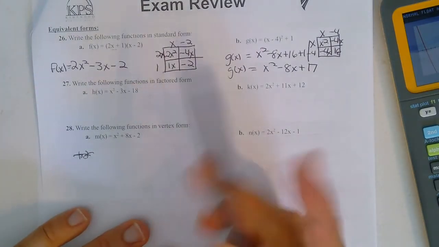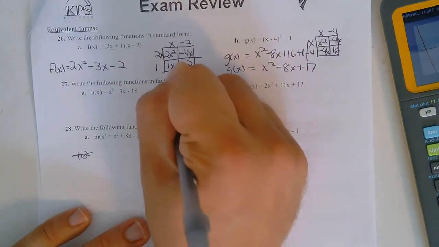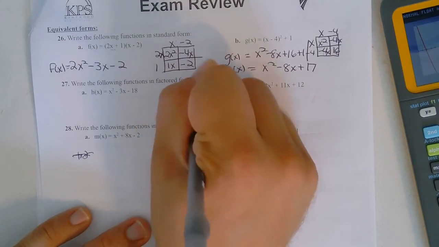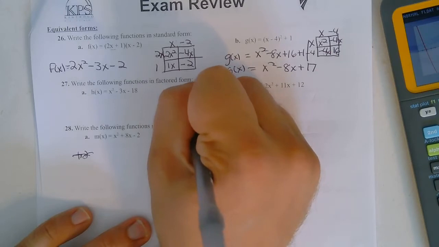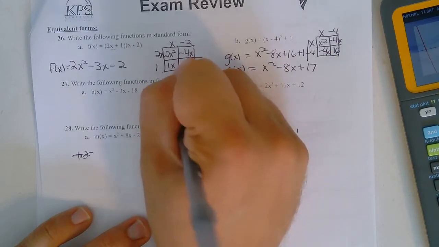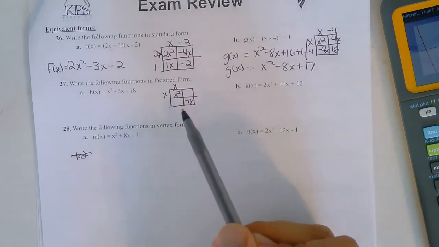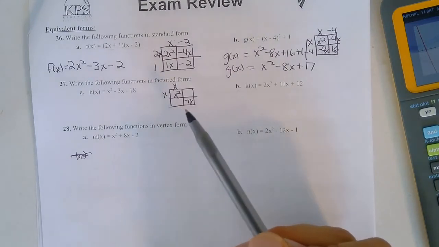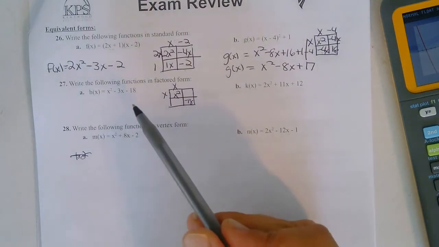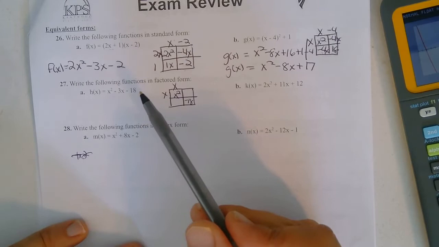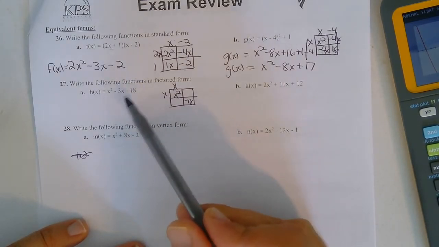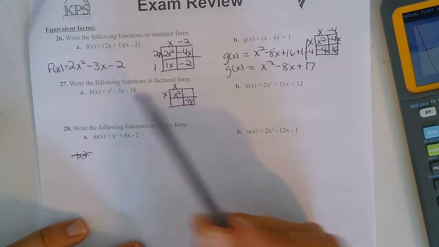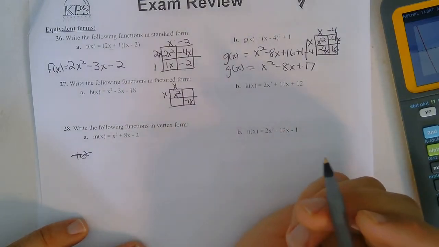Now here, we're going to factor these. So I'm going to use my area model. And this is x squared and minus 18. So we have x and x. And we need factors of -18 that add together to be -3. So I'm thinking, well, we could have -18 and 1. That's not going to work. -9 and 2, but -9 plus 2 is -7. So how about -6 and 3?